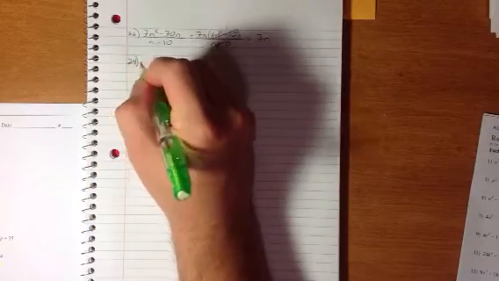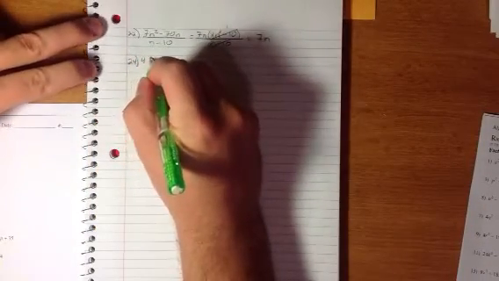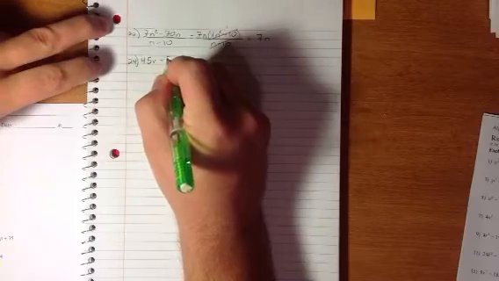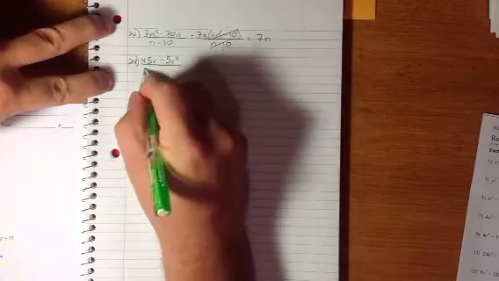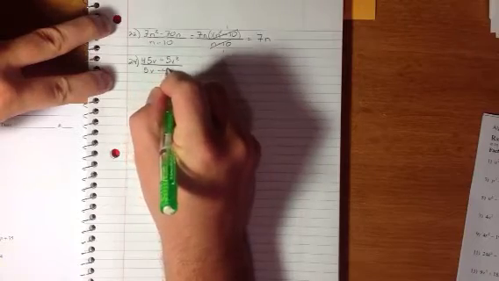24. 45v minus 5v squared over 5v minus 45.